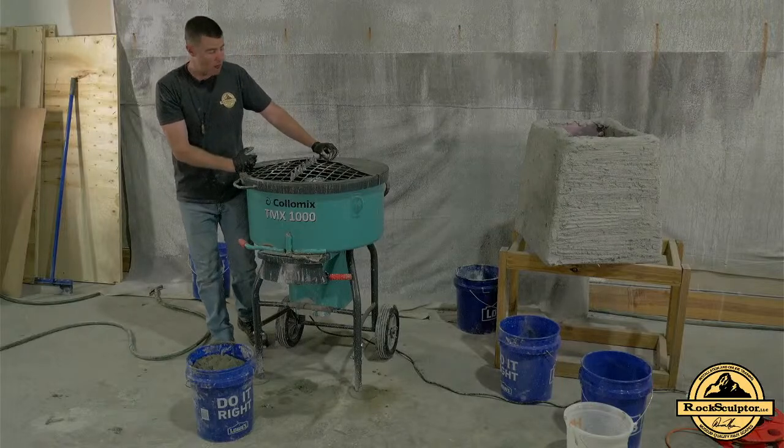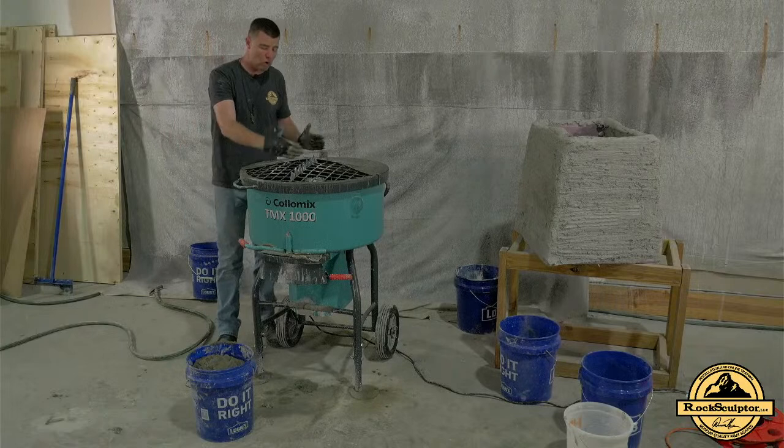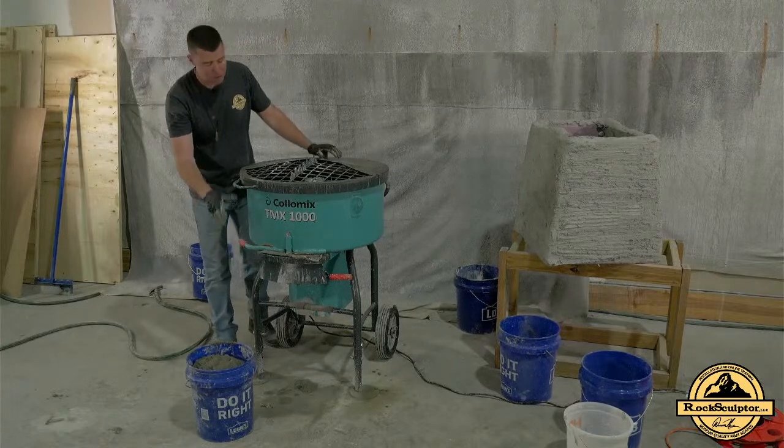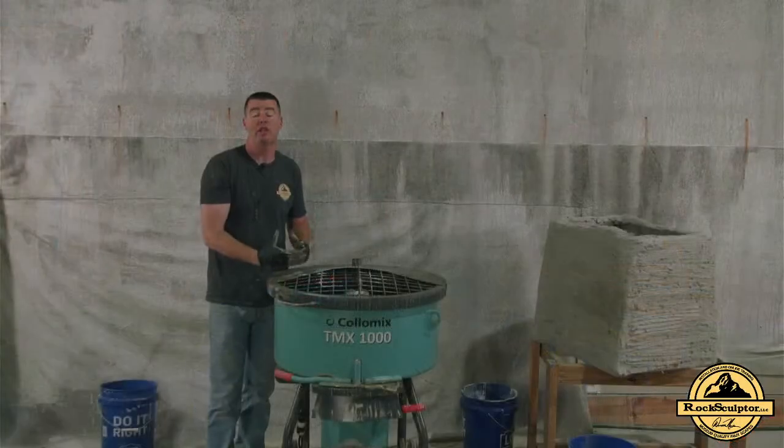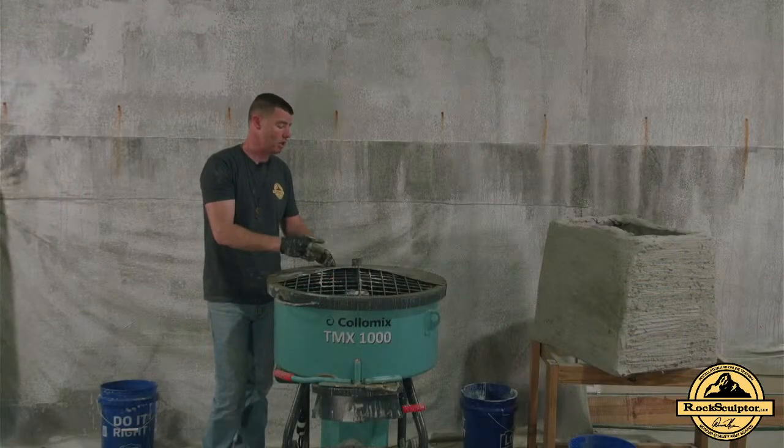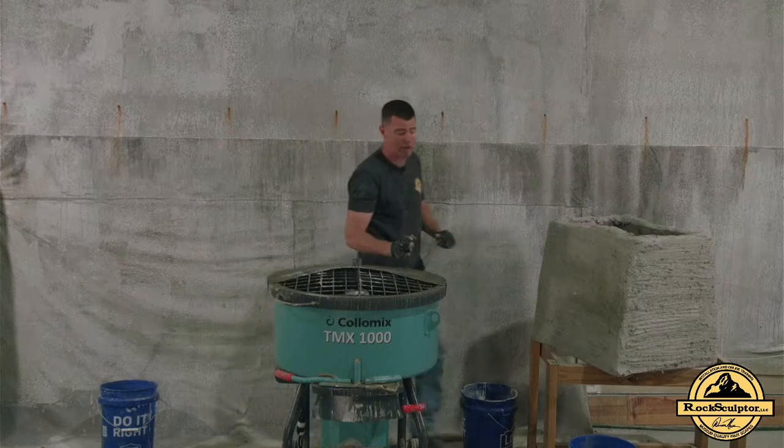All right, let me get a small piece of foam real quick. I'm going to put a piece of foam on here, and I'm just going to trowel up. I think it's important to show what characteristics I'm looking for out of this mix. So let me grab that real super quick.